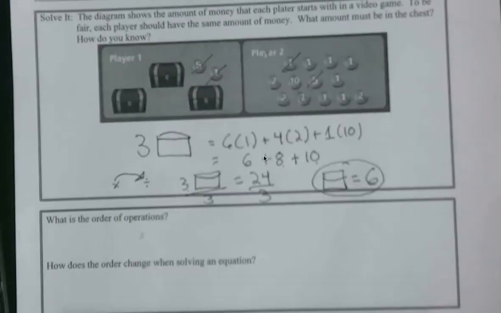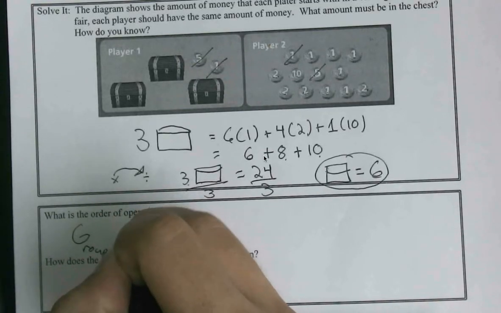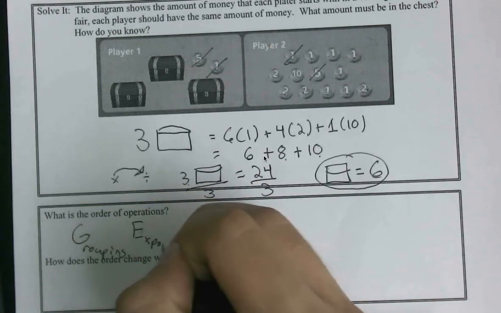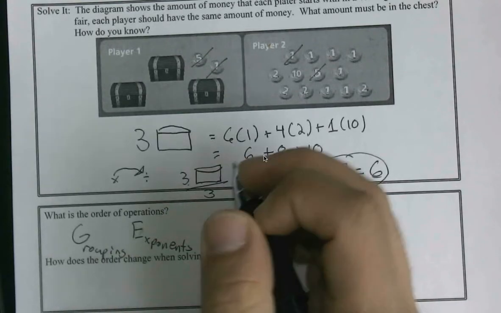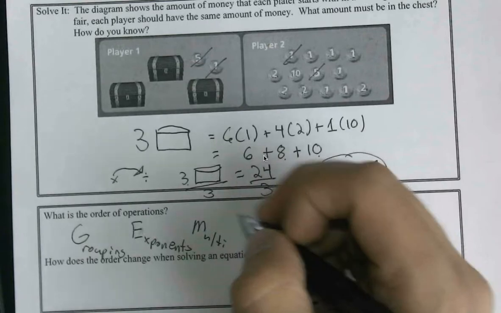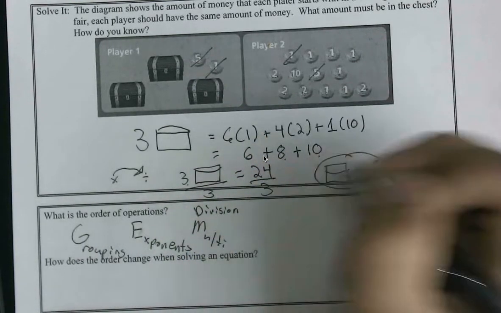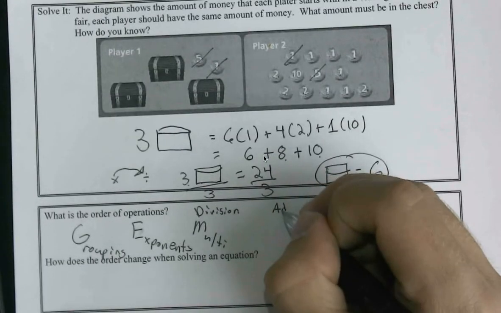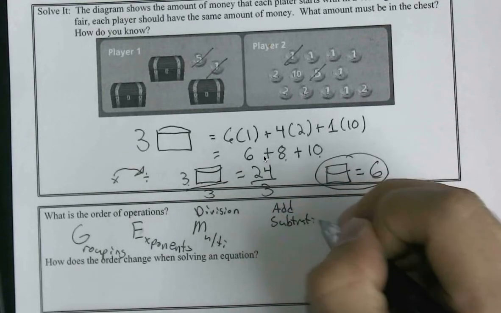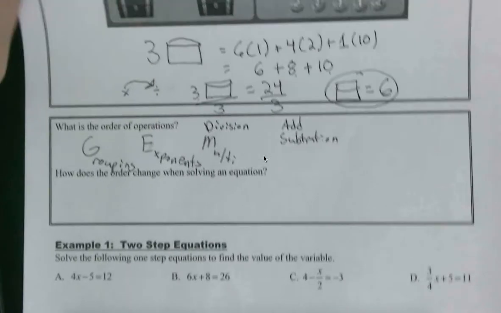We've seen previously the order of operations where we deal with grouping terms. We've seen exponents very sporadically. We've seen multiplication, which we do from left to right with division. And we've also seen addition and subtraction, which we do again from left to right. That's the reason I'm writing these up on top of each other. And so how does this change when solving an equation?